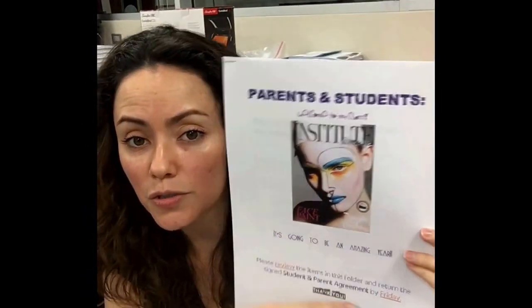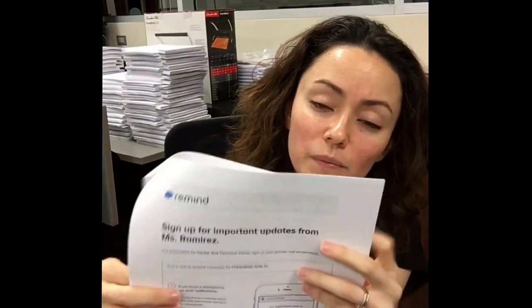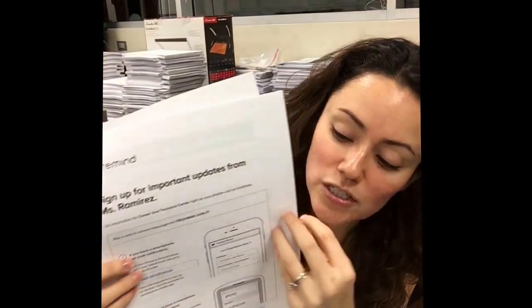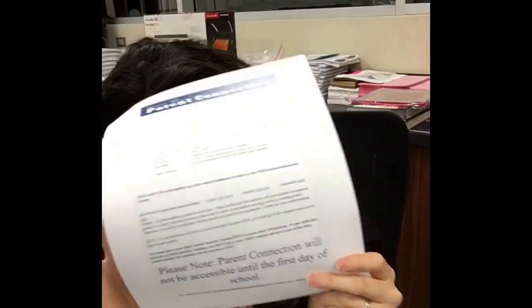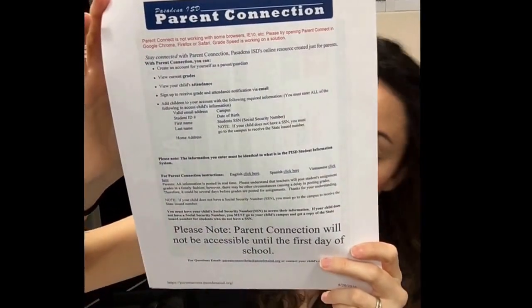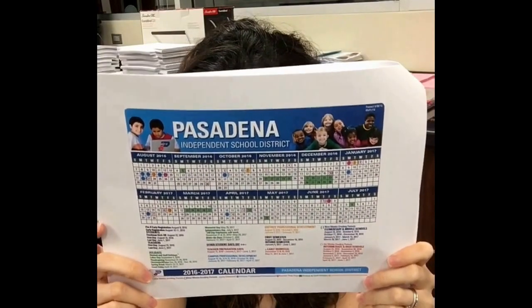But anyway, just the due date of when this information is due back to me. This here is the sign up information for the Remind text messaging system so that parents and students can sign up to get all the important updates. My next page for the district, we have something called Parent Connect, and it is a place where the parents can check student grades. I have that in Spanish and in English. And then we have the school district calendar so that the students can outline when their dates are.